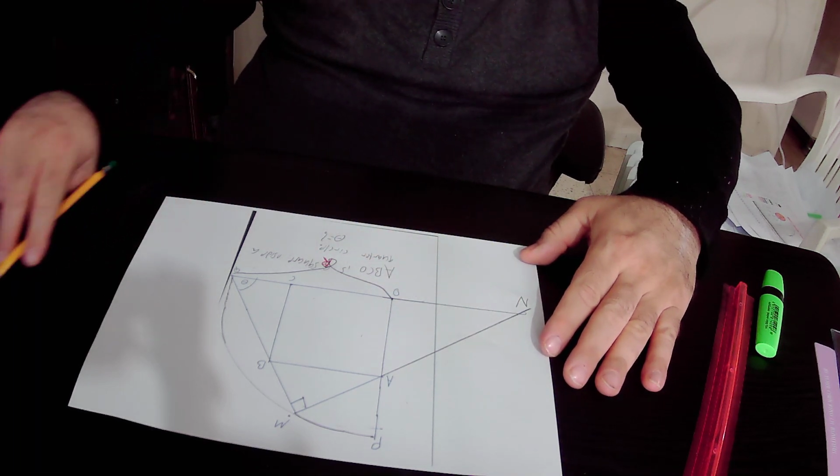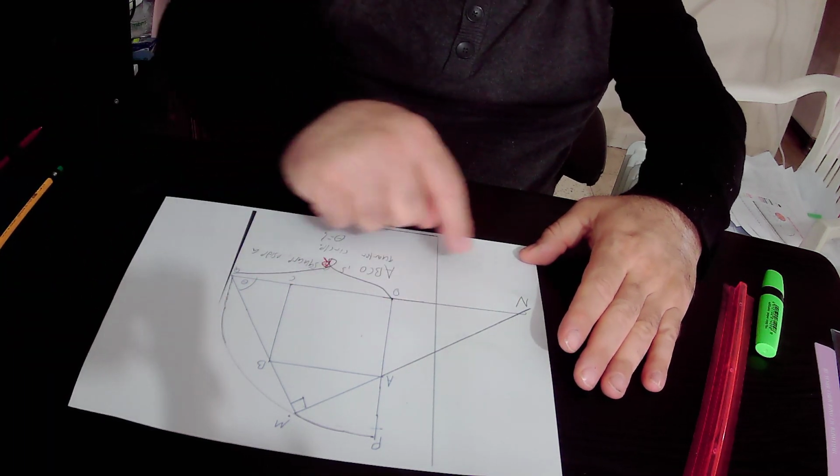In the next step, we will complete the quarter circle to a semicircle.